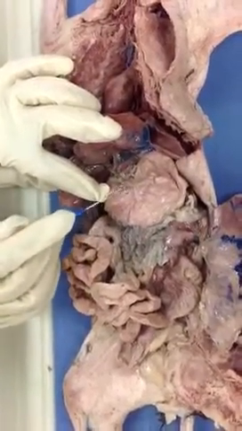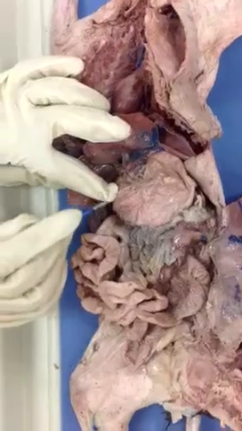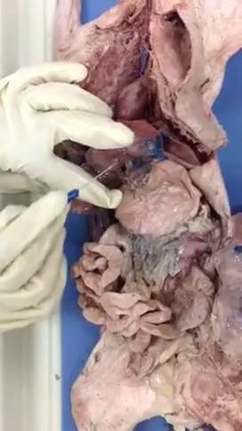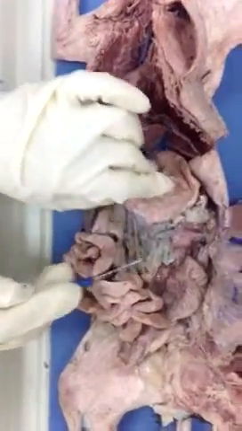Here I encounter another structure. What is this here? Lesser omentum. Very good. And it goes from the lesser curvature of the stomach to the liver, and it covers the caudate. There you go. Very good.